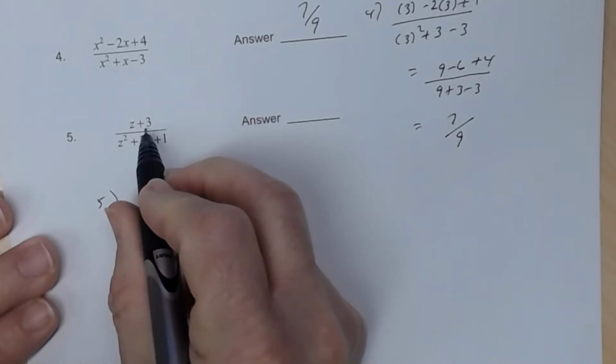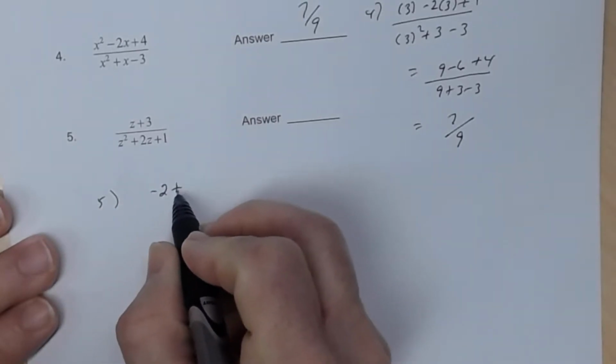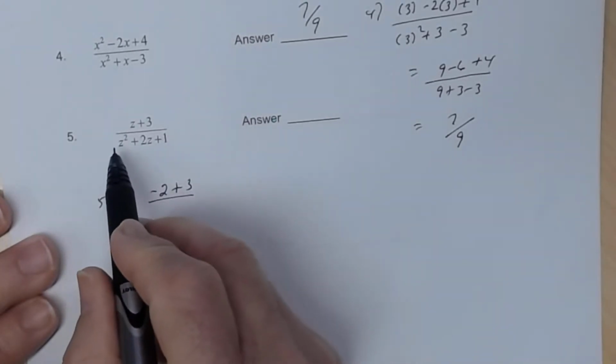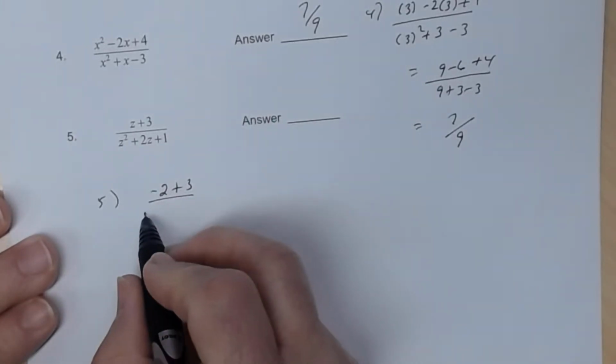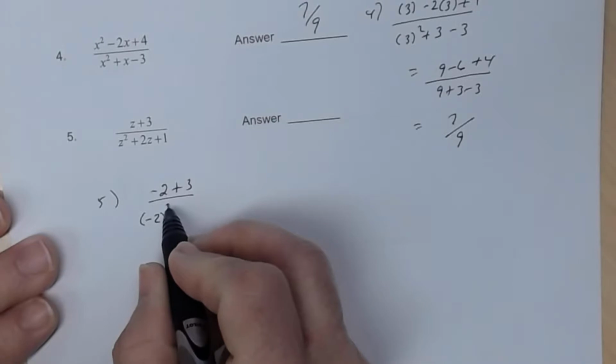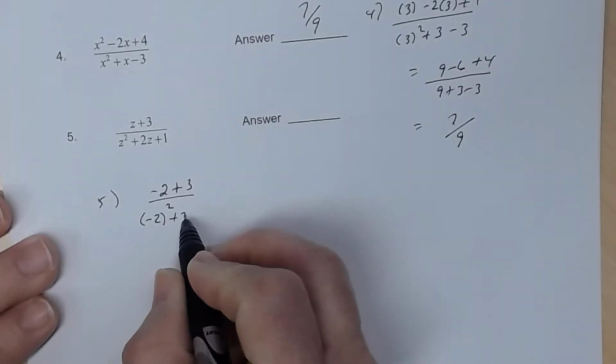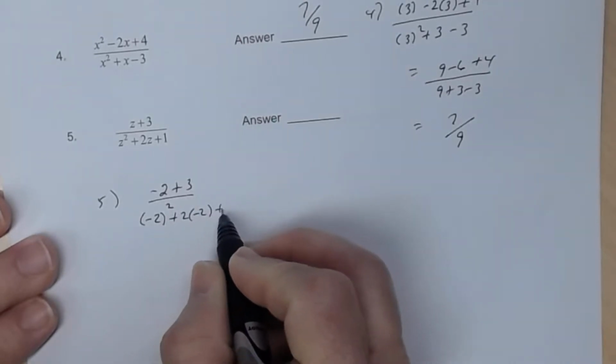So I get -2 plus 3 divided by, and now again, since z is being raised to a power other than 1, I'm going to put that in parentheses. So (-2) squared plus 2 times -2 plus 1.